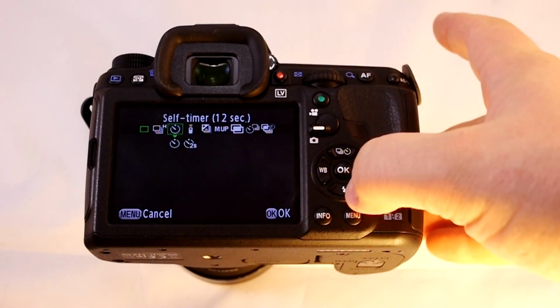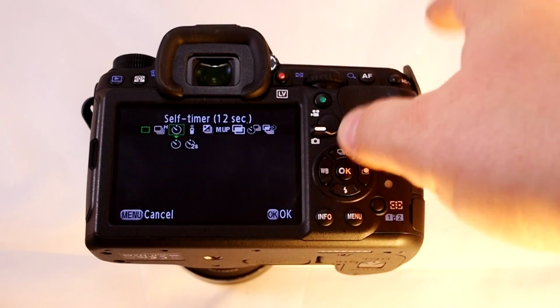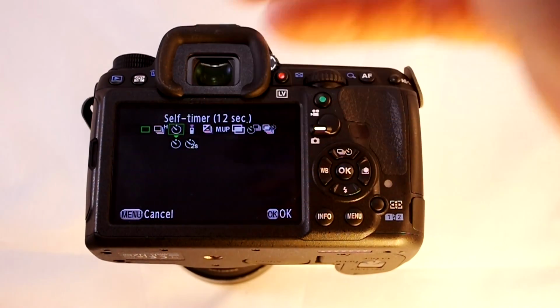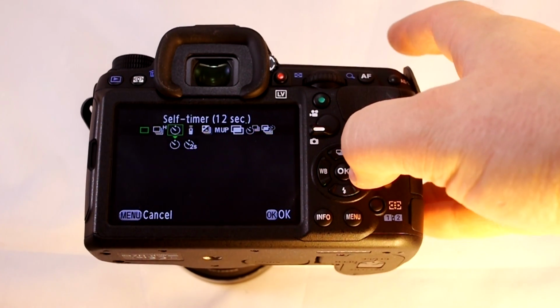Self-timer, there are 2 self-timer modes, 12 seconds and 2 seconds. And what these mean is that after you push the shutter release button, it will either be 12 seconds or 2 seconds until your camera takes the picture.